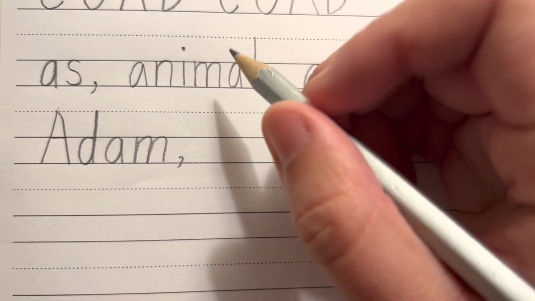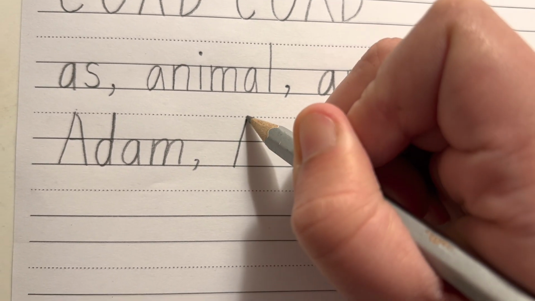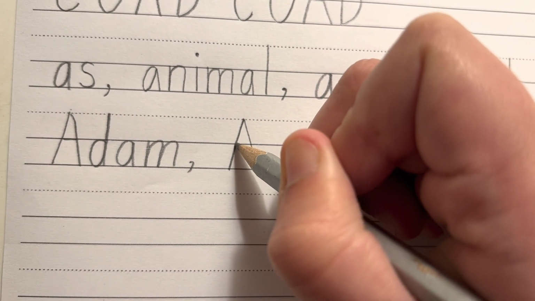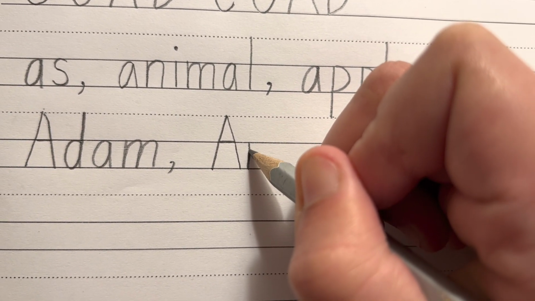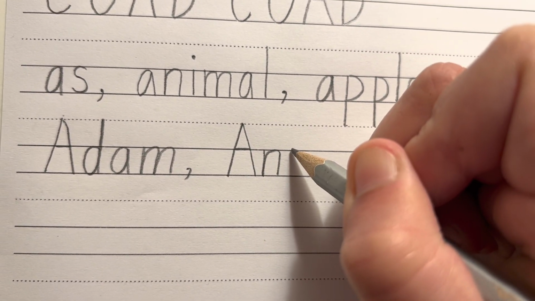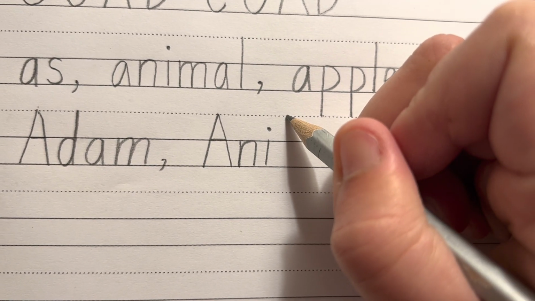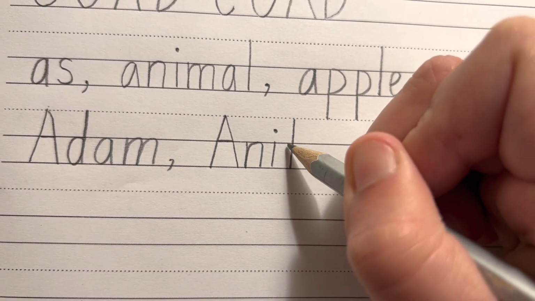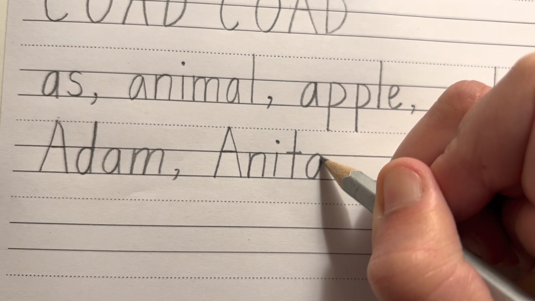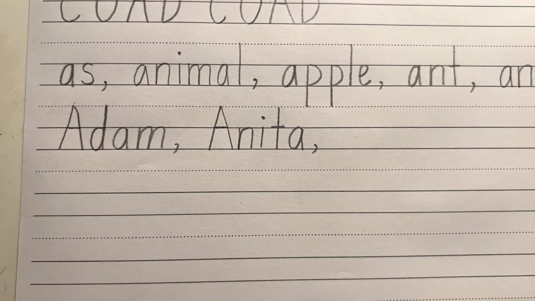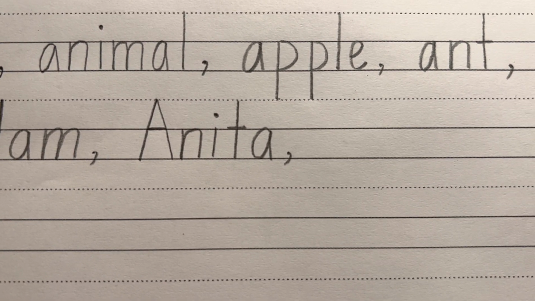Next word is Anita, A-N-I-T-A. Starting with the capital A, go down, slant to one side, to the other side, join the middle. For the N, you start from the solid line, going down and up and down. For the I, you join the two solid lines and put the dot in the middle here. For the T, you go straight down and cross on the line. And for the A, you go round, back up and down. You can start your writing.